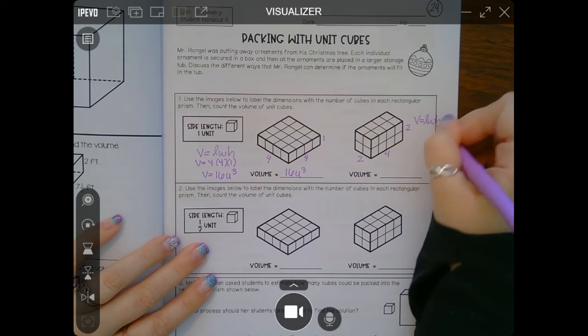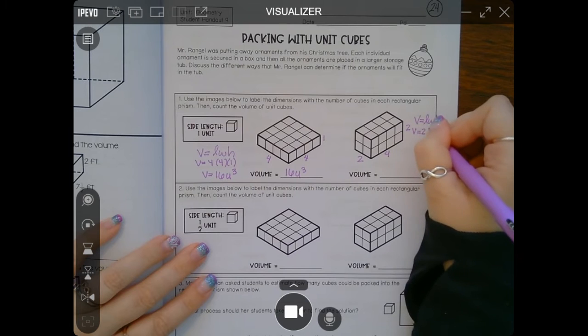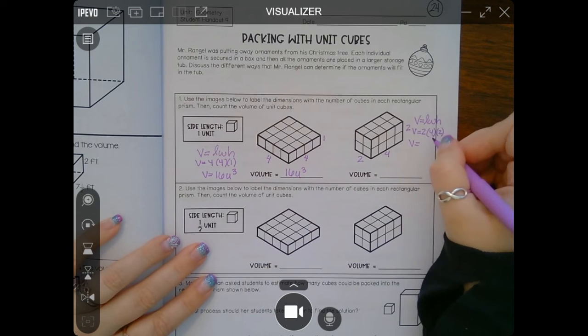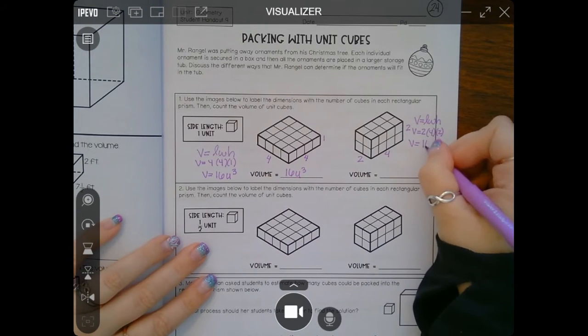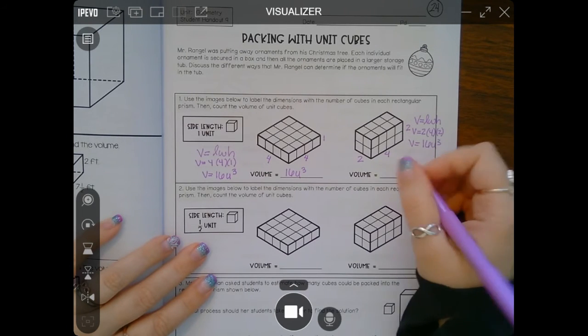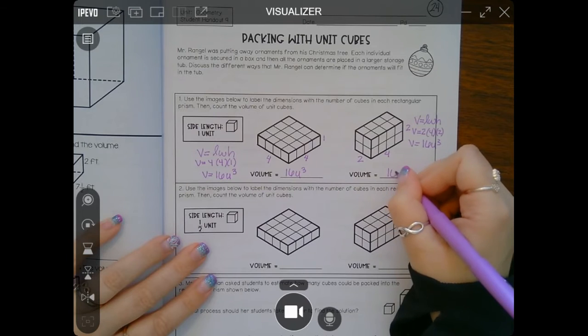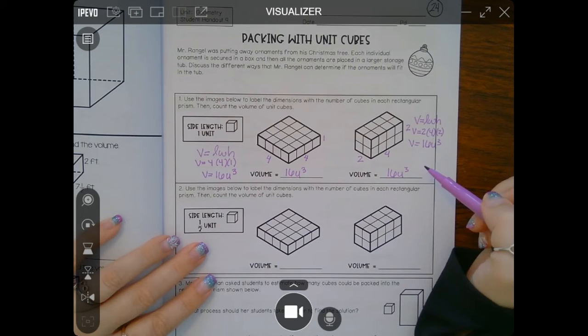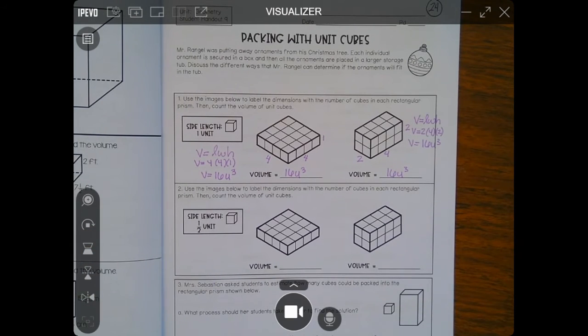Okay, so again, we're still finding the volume. So length times width times height. We have 2 times 4 times 2. Well, we know that 2 times 4 is 8, and 8 times 2 is 16. So you should have gotten that this was also 16 cubic units. And you're like, wow, these look kind of different, don't they? But they both can fit 16 cubic units inside. Let's go ahead and now ask the question.